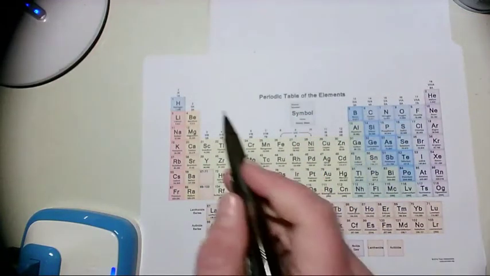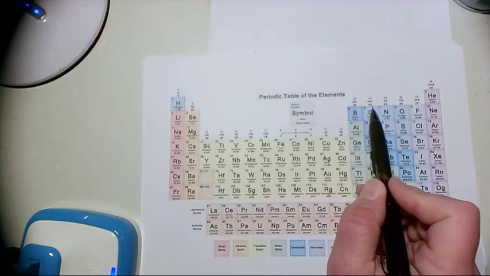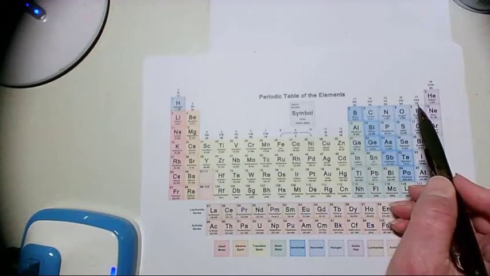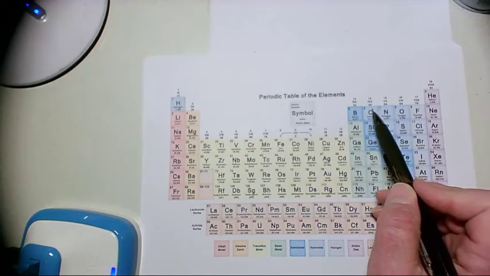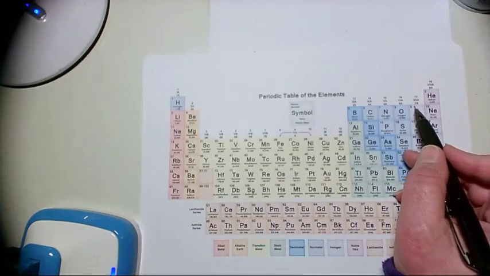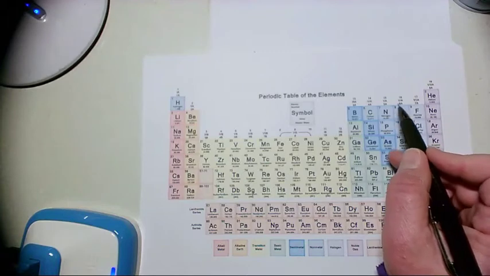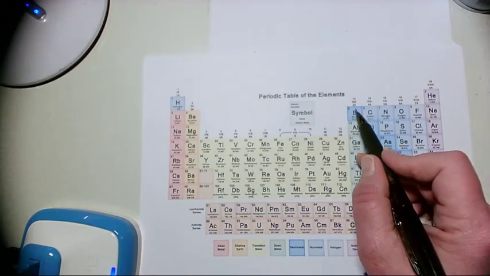The groups have some important information located at the top of each column. I'll focus your attention right here, on the 7 and the 6 and the 5 and the 4 and the 3 and the 2 and the 1. This number refers to the number of electrons in the valence shell of each atom.